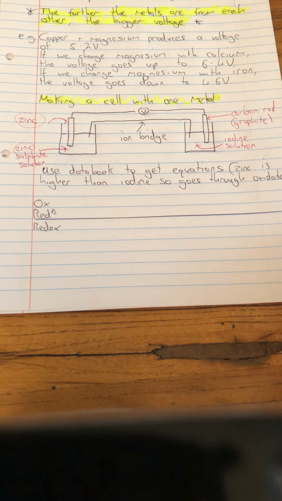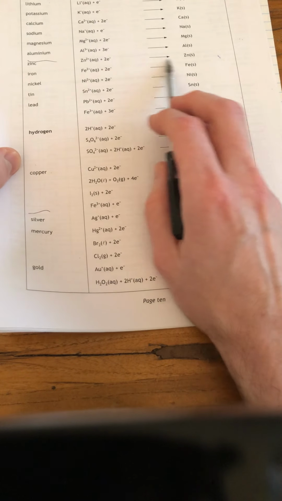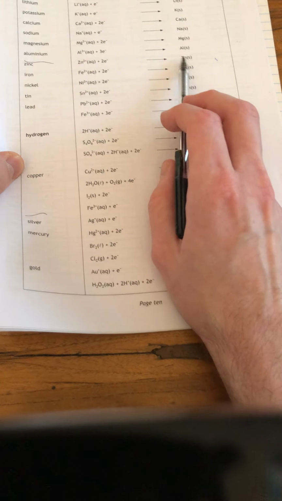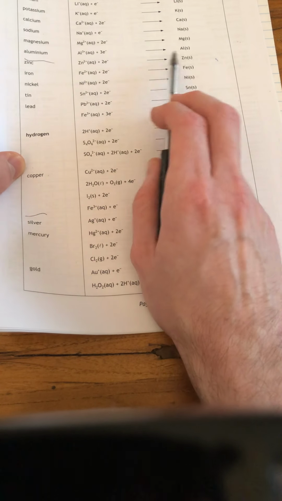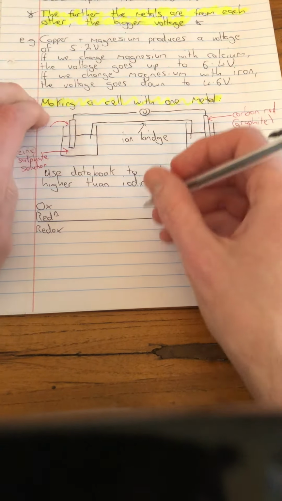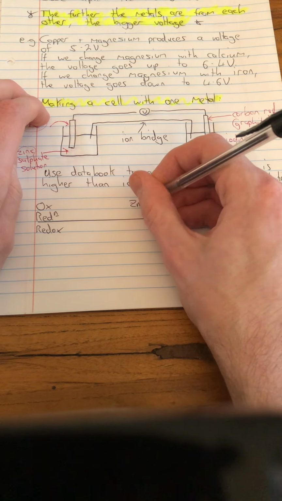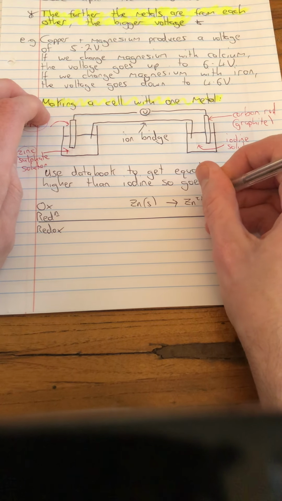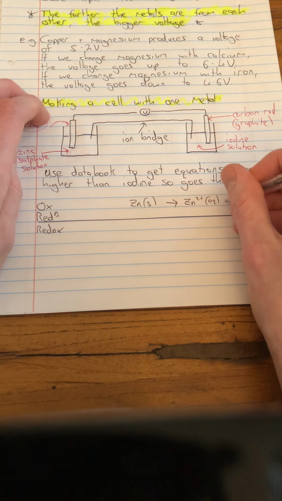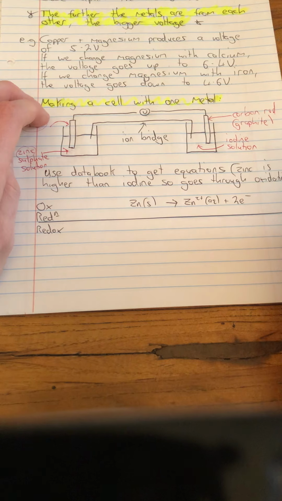Now, zinc is the one that's going through oxidation. Remember what we do to the oxidation one, we flip the equation, so the product becomes the reactant and the reactants become the products. So this becomes Zn solid goes to Zn2+ aqueous plus 2 electrons.